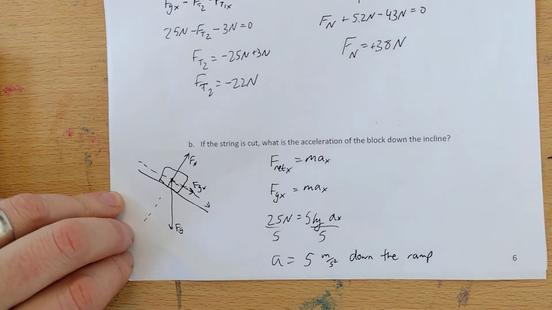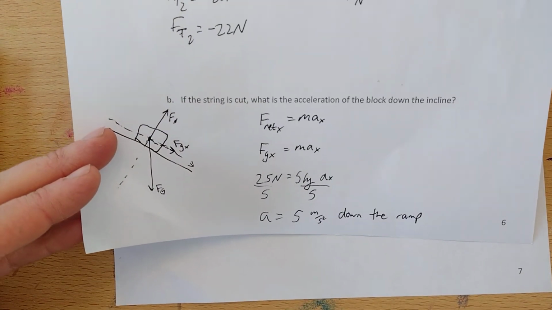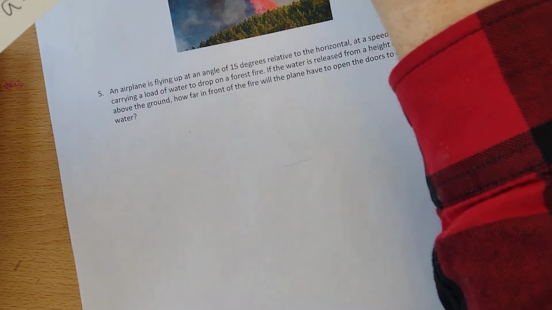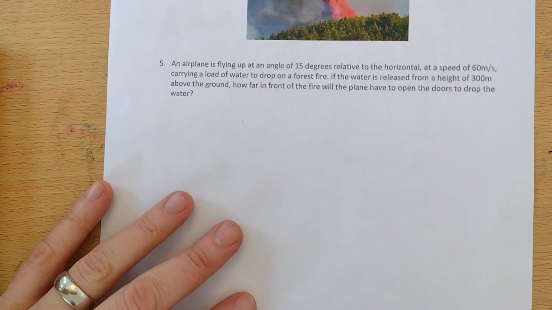Alright, not too bad. I like that one. It starts off static, but then turns into a fairly simple dynamic problem. Alright, next one here. Final one of this packet.